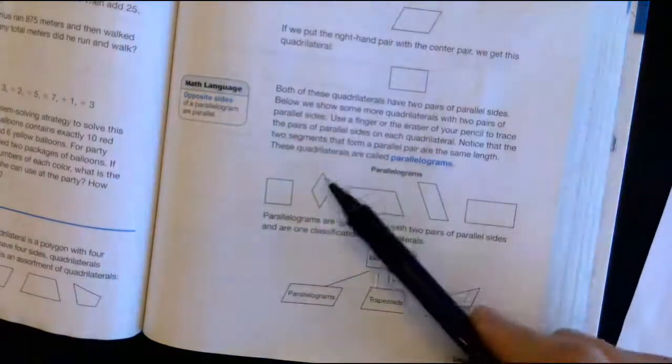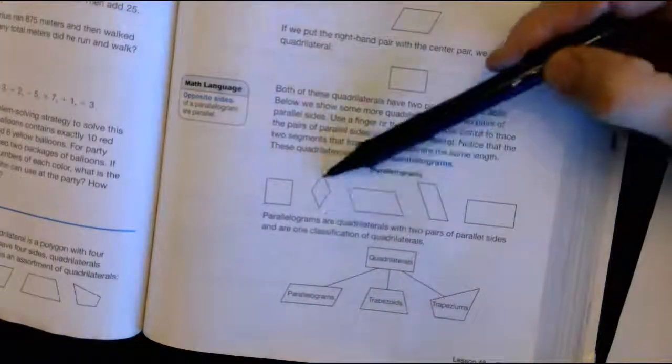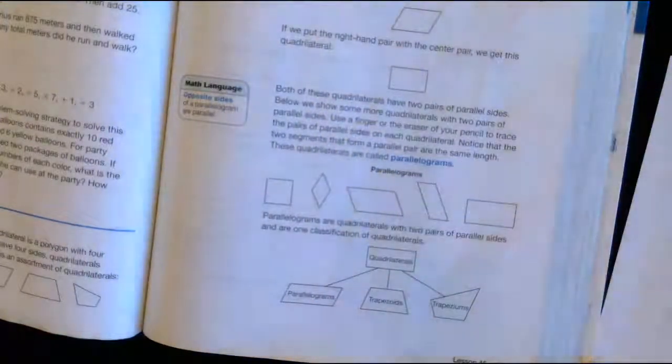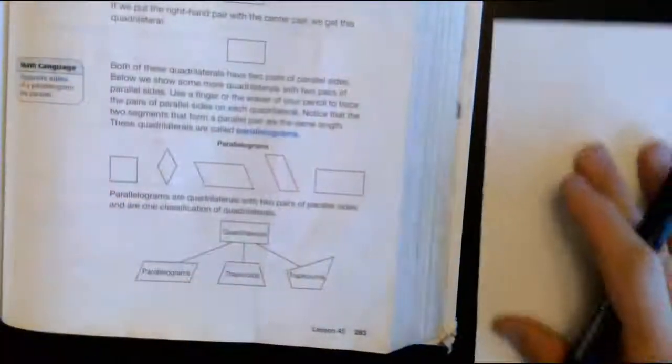Top and bottom are parallel. Right and left are parallel. Oblique and oblique parallel. Oblique and oblique parallel. Horizontal parallel and oblique parallel. Parallelograms. All right. So here we're going to divide these up into different kinds.